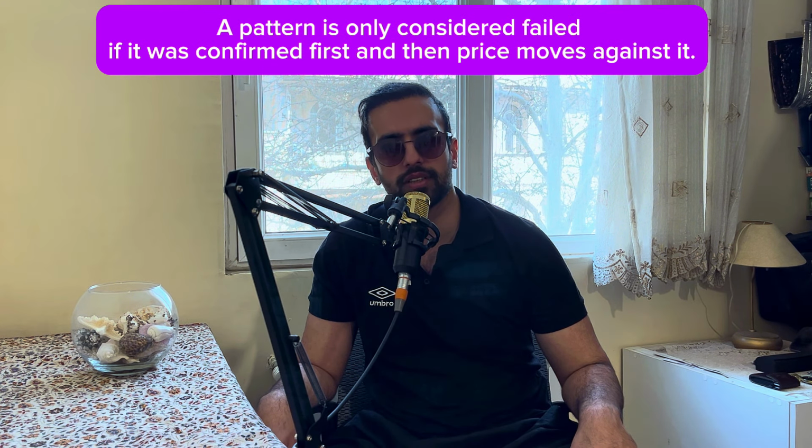A pattern is only considered failed if it was confirmed first and then price moved against it. If one trader waits for a 2% confirmation and another waits for 5%, the same move can be a failure for one and non-existent for the other. That's why confirmation rules depend on your strategy.